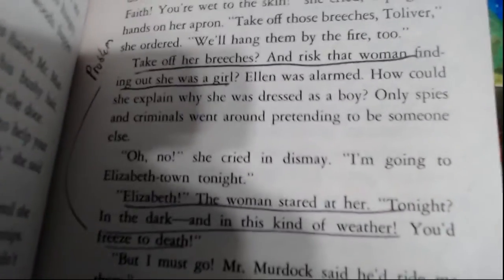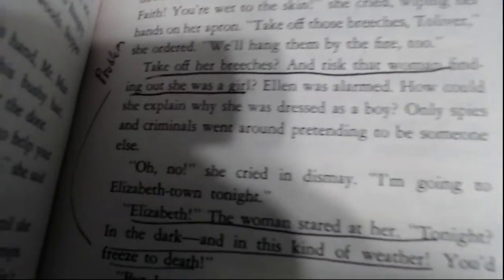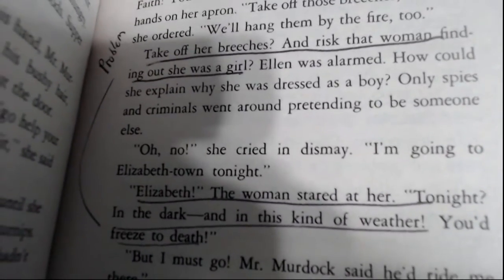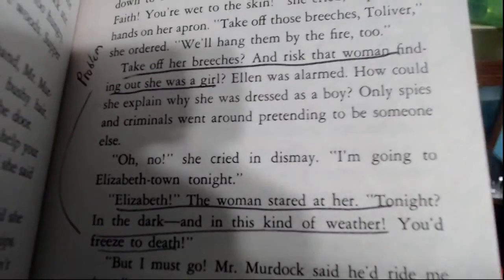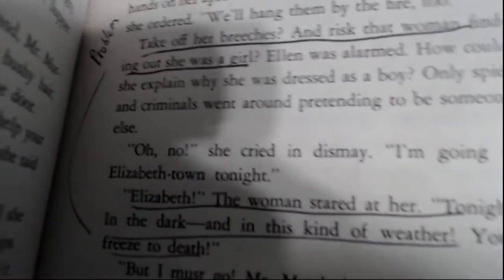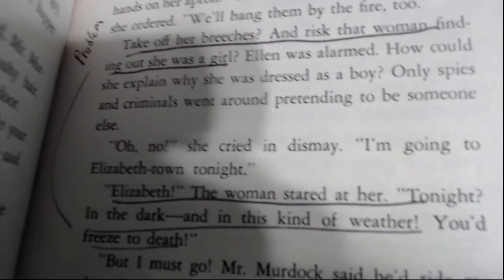Okay? And so we found our problems with wanted, but: one, she wants to go to Elizabethtown, but Mrs. Murdoch won't allow her to go because she fears for her husband. And also she doesn't want to be found out that she is a girl, but Mrs. Murdoch insists that she gets undressed to dry her clothes.